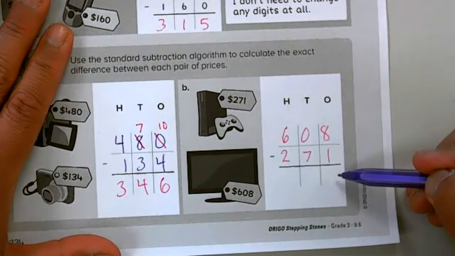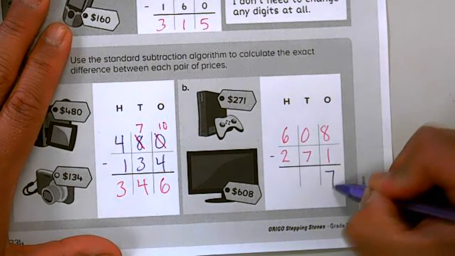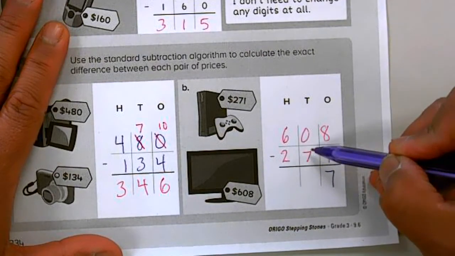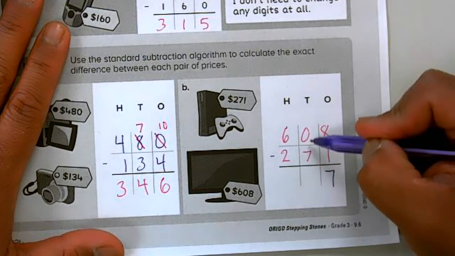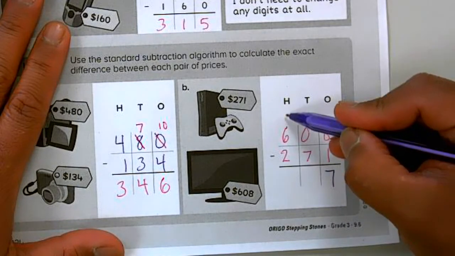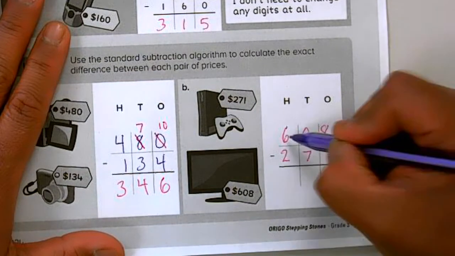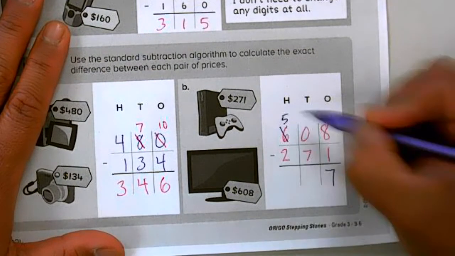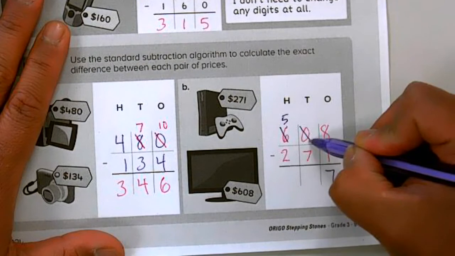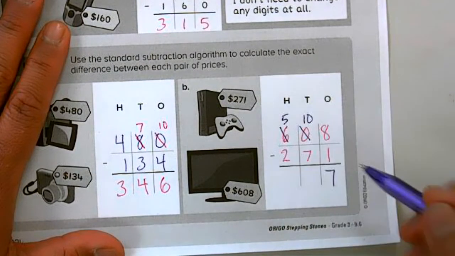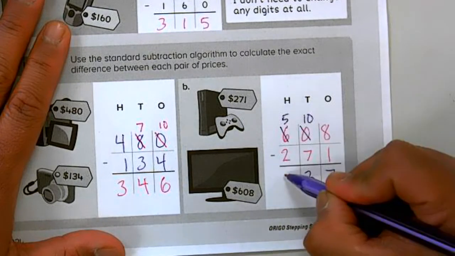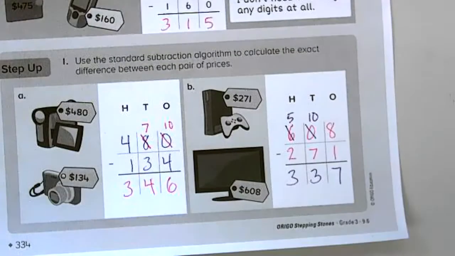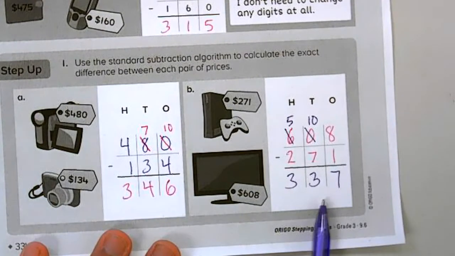Now 8 minus 1 we can do. That is 7. But 0 take away 7, we can't do that. Okay. So what do we have to do? We have to take from the hundreds column. So that 6 becomes a 5, and 10 plus 0 is 10. And now we can continue subtracting. 10 minus 7 is 3. 5 minus 2 is 3. So the difference between these two products is 337.